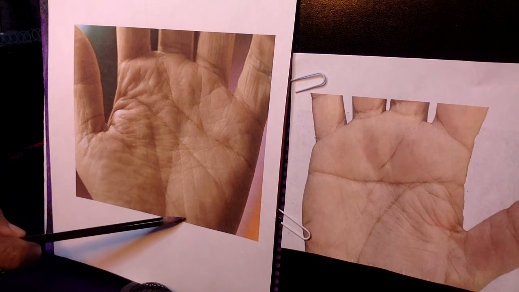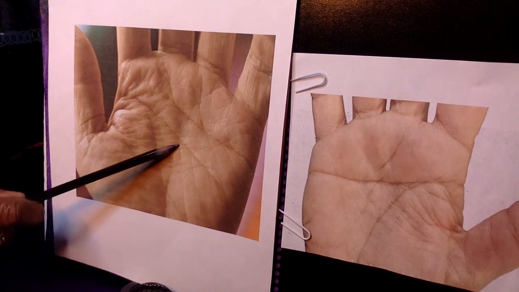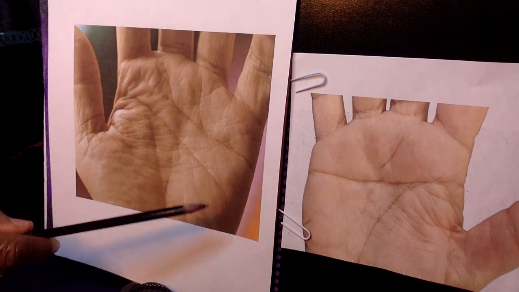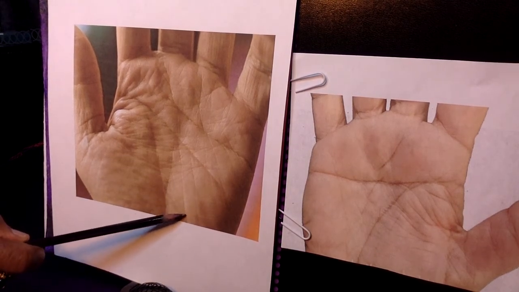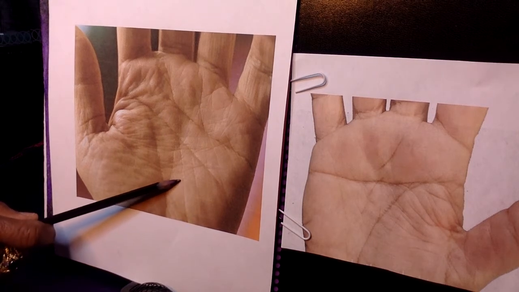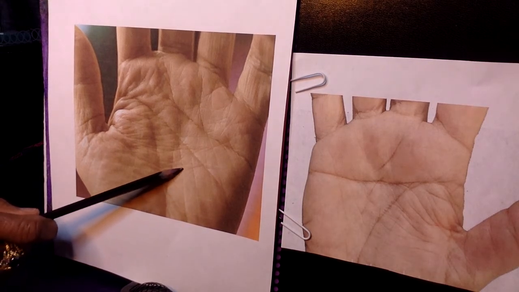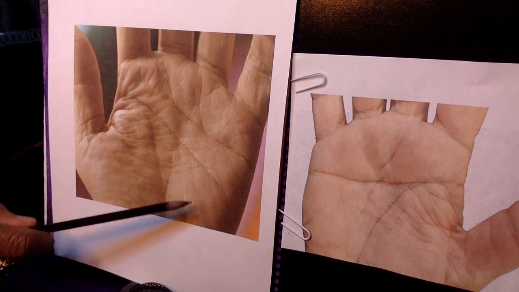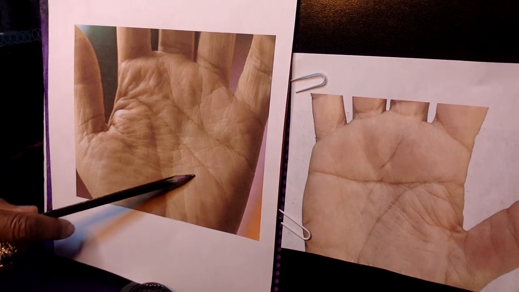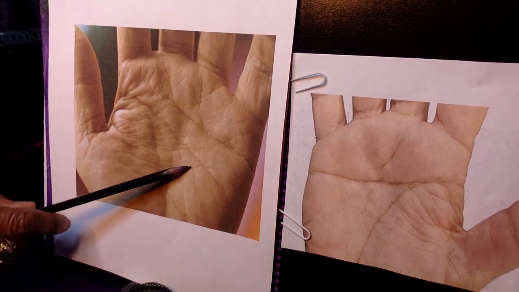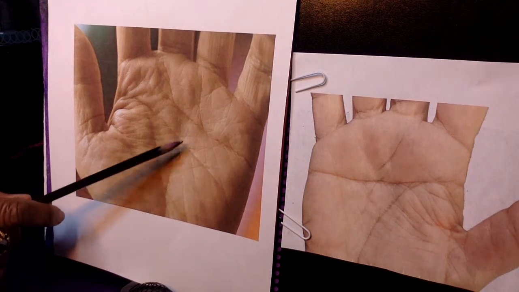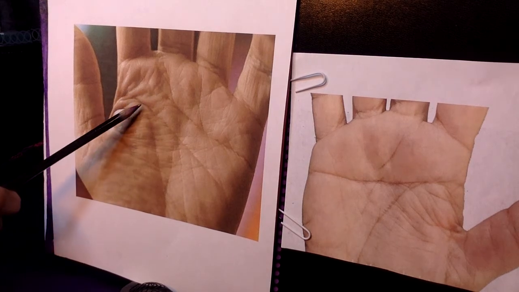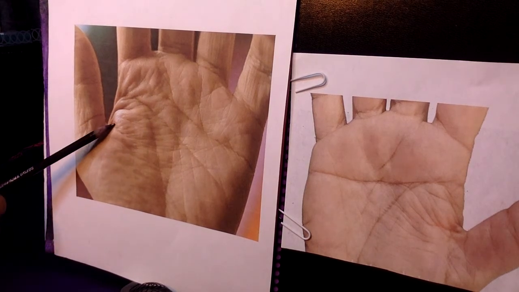And here's another lifeline. And here's another lifeline. So this person may have had several jobs at one time, and there's no disruption in the line until it gets right in here, just a little bit, but they stayed on the job. Here's another one. Not much disruption, not even mentionable, okay? So that's busy here.